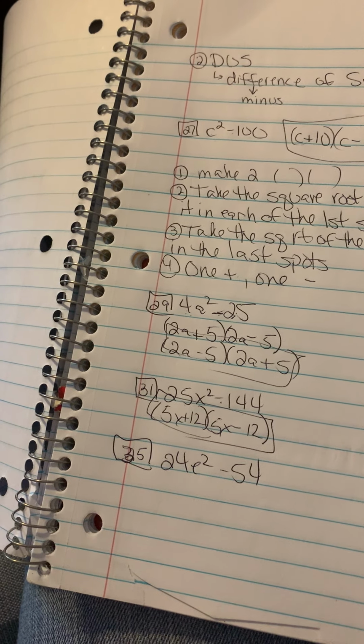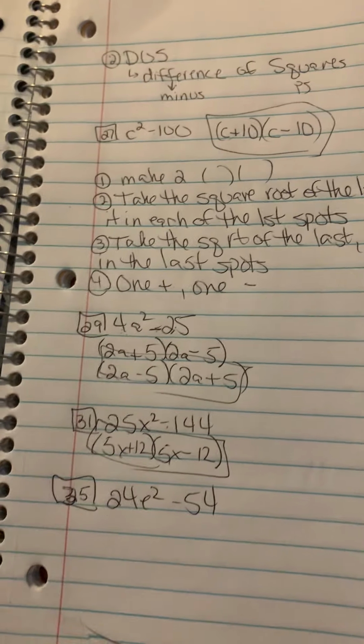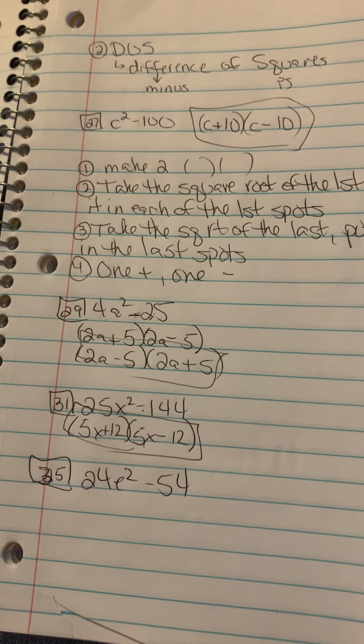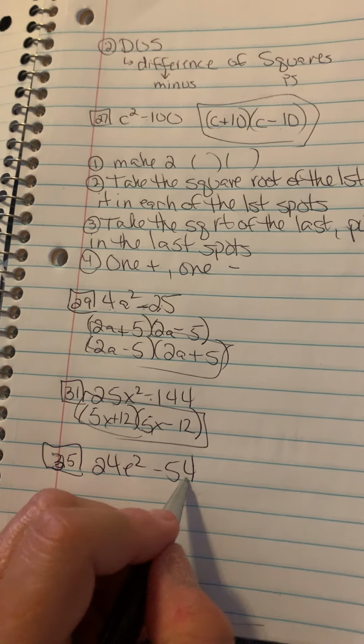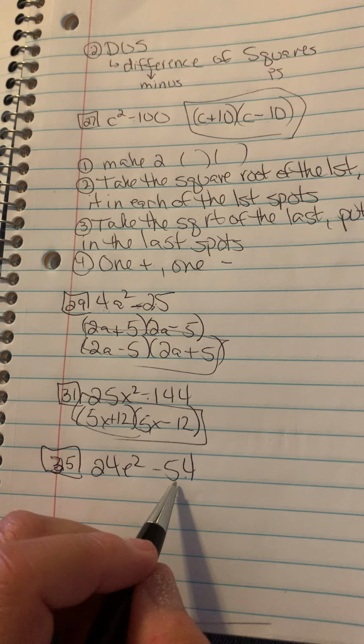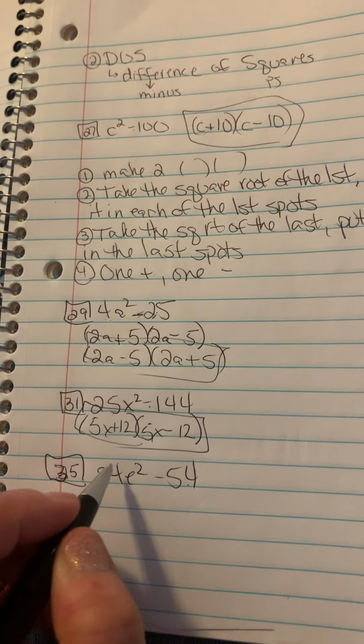Now, at first thought, it looks like you can't factor this because 24 and 54 are not perfect squares. But what goes into both 24 and 54? Well, 6 does. Anything bigger? 12, nope. 6 does.